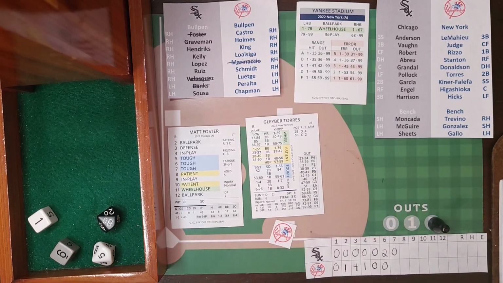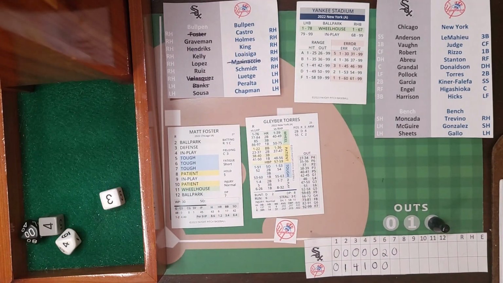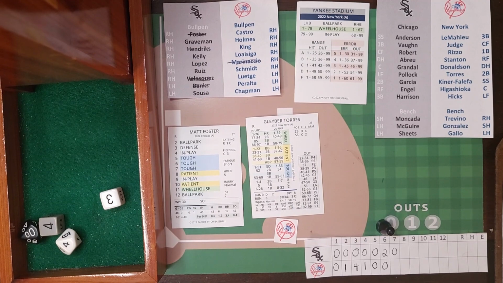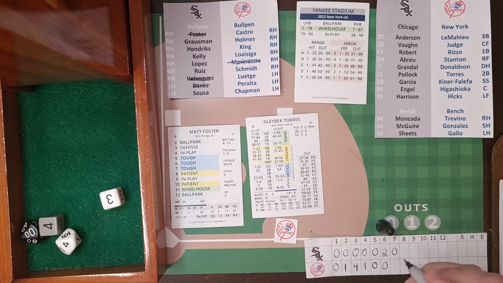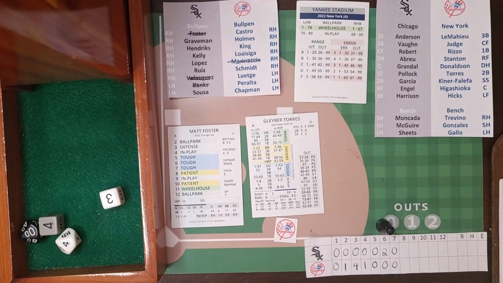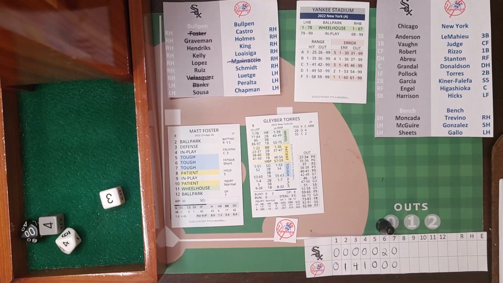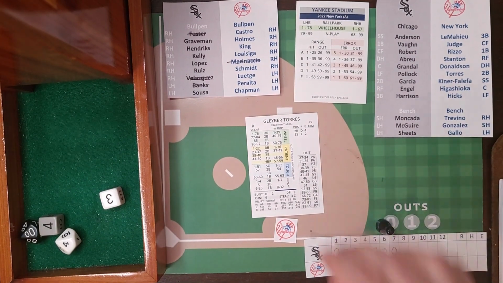So here's Gleyber Torres. Foster, 7 is tough again, 0-4, another strikeout. He strikes out the side twice. He went 2 innings, struck out 6, and walked 2. Gave up nothing else. So that's definitely it for Foster. He went 2 solid and kept his team in the game. So Foster's day is done.